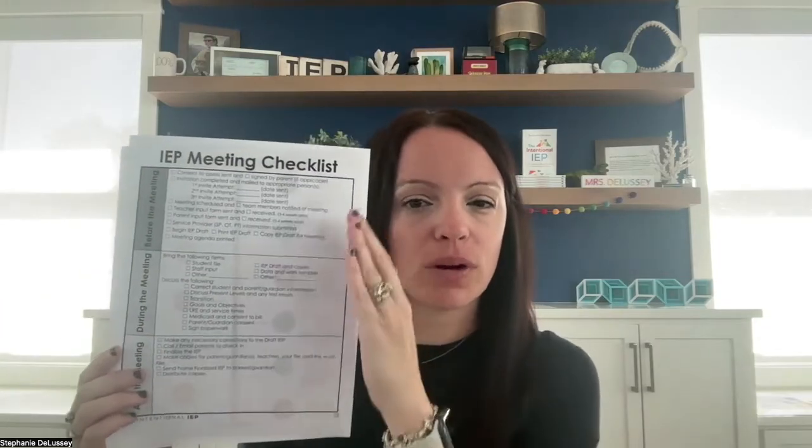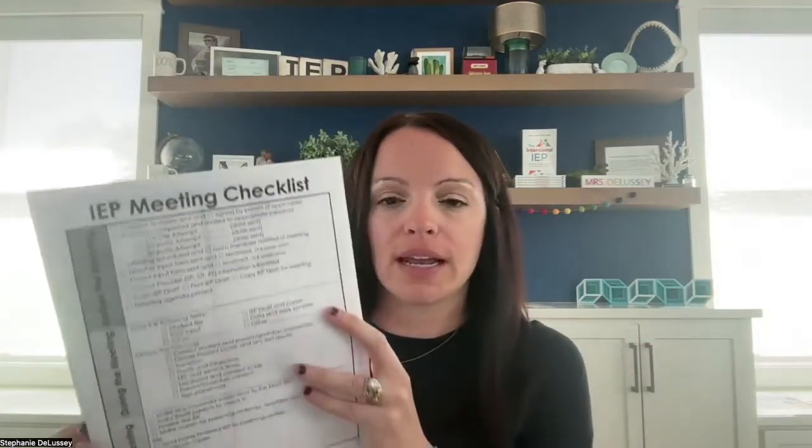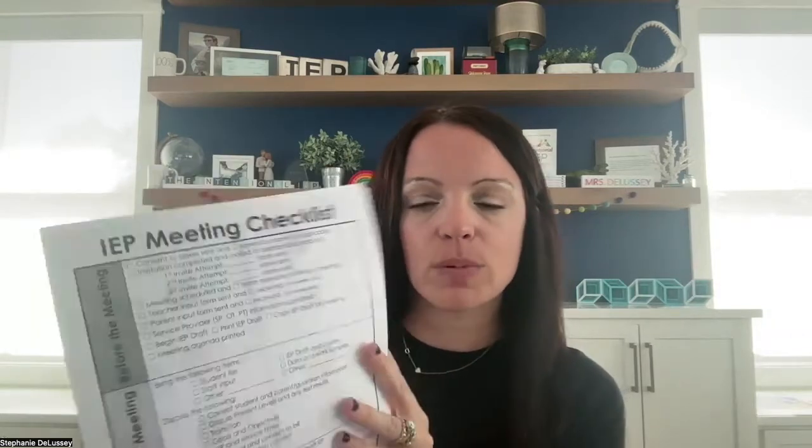But let's back up because we have our IEP meeting checklist, and I want to make sure we're covering everything on here as well, in addition to our IEP writing timeline. So the IEP writing timeline is going to lead us up to that IEP meeting. So let's first talk about this before the IEP meeting. So we're going to have consent to assess. That's not on the IEP writing checklist. So that's how these two are working together.